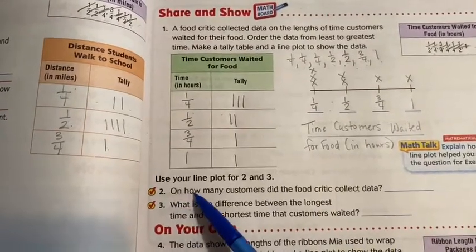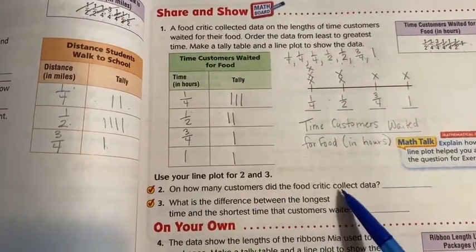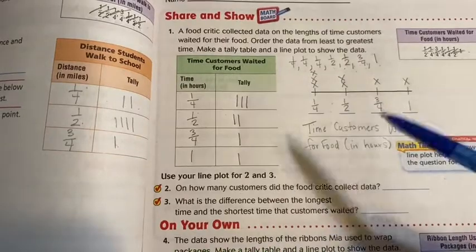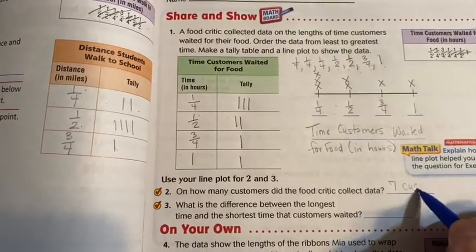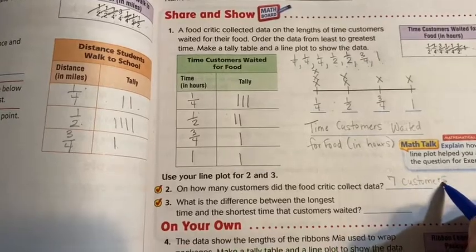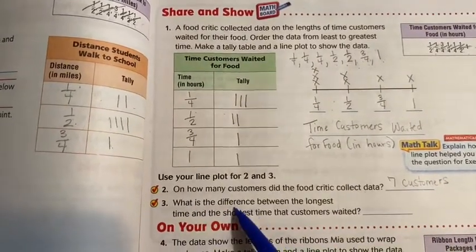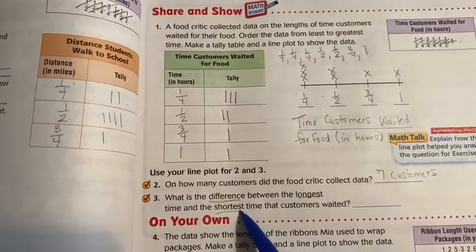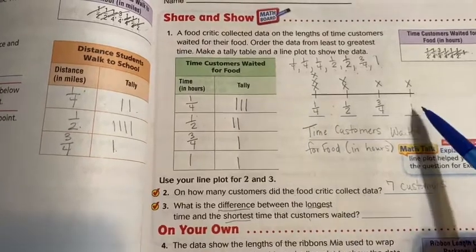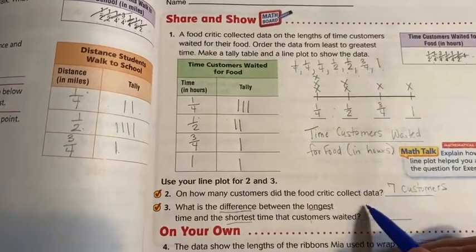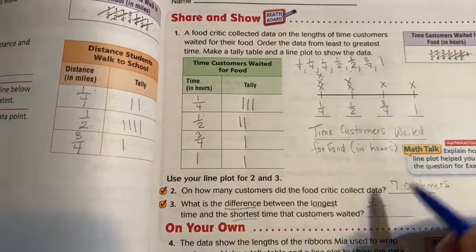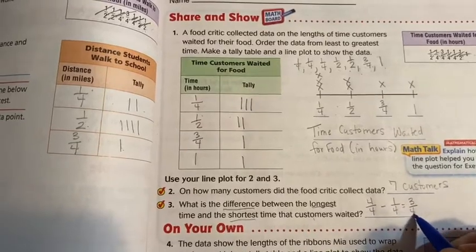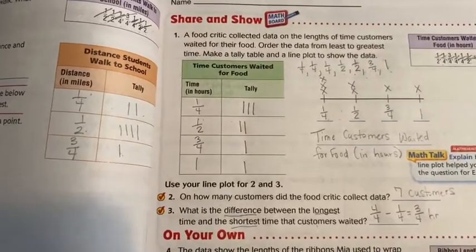So the question is, on how many customers did the food critic collect data? Well, count all the x's. 1, 2, 3, 4, 5, 6, 7 customers. Number 3, what is the difference, that means we subtract, between the longest time and the shortest time that the customers waited? Well, longest time is 1 whole, which we know is 4/4, minus the shortest time, which is 1/4, which equals 3/4 of an hour.